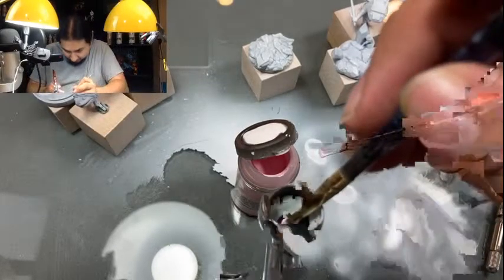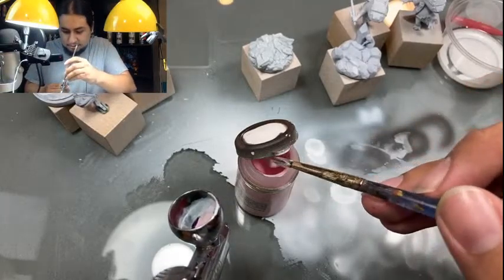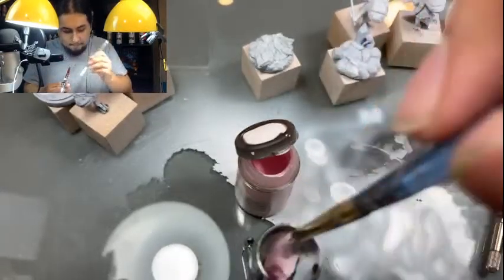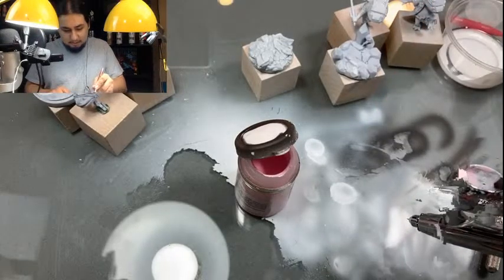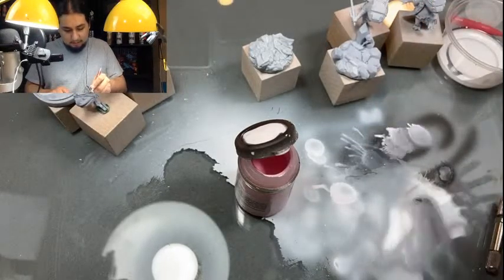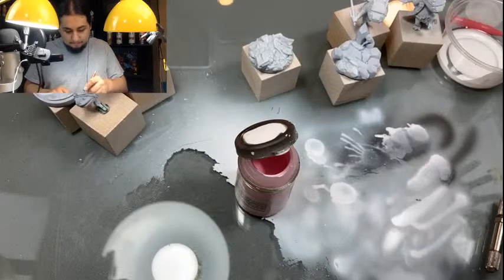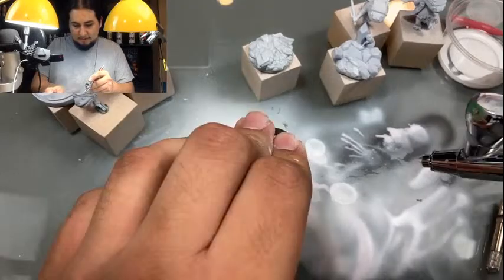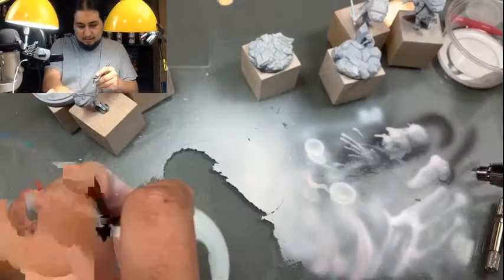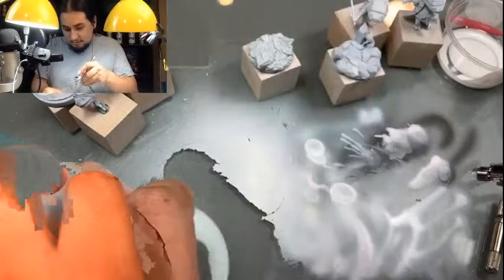I'm just taking it from the pot with a big old brush. Does it need to be watered down at all? Doesn't seem like it. It's pretty watery to begin with. Ooh, it's also very, very light in color. So, alright, I guess save the best for first.